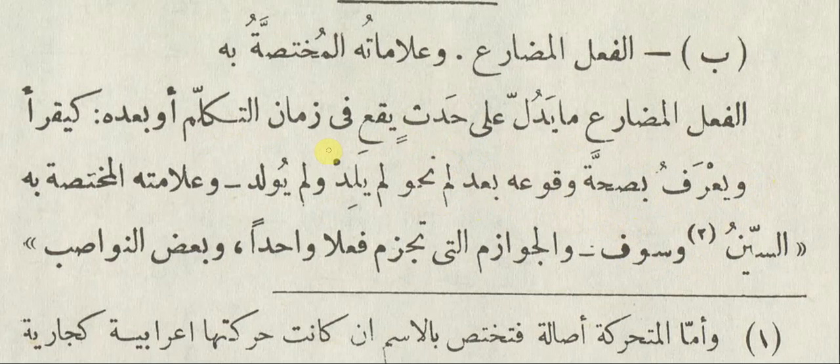So in here it says الفعل المضارع ما يدل على حدث يقع في زمان التكلم أو بعده. The verb in the present tense is what indicates an event that is happening, يقع في, in the time of speaking or after it. So كيقرأ, like read, this here as reading, كيقرأ. So he's given an example here. يقرأ could mean in the present or in the future.